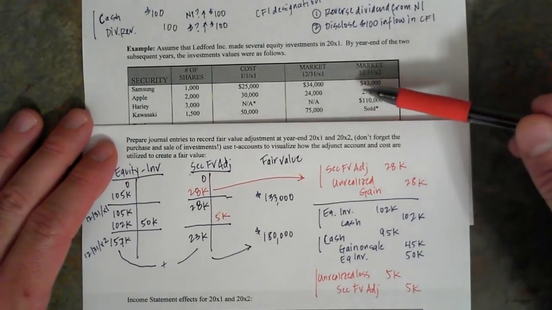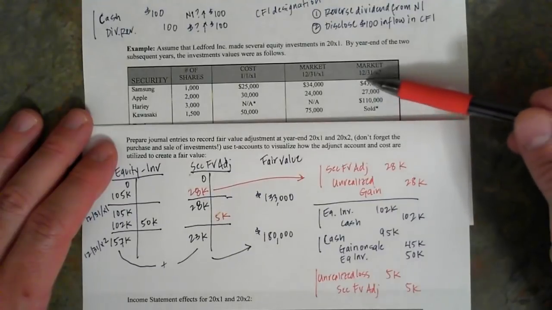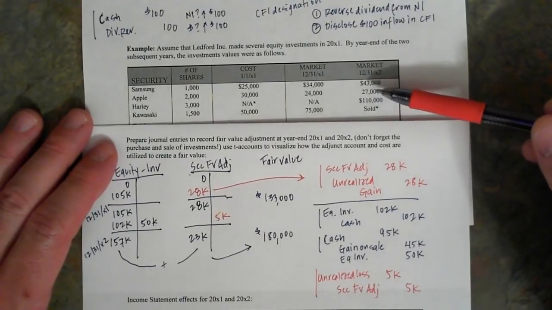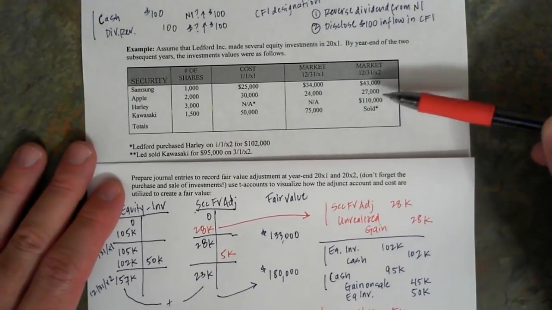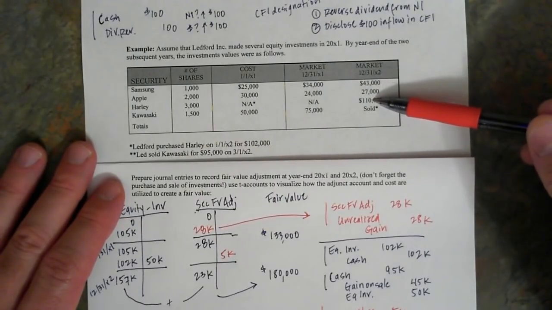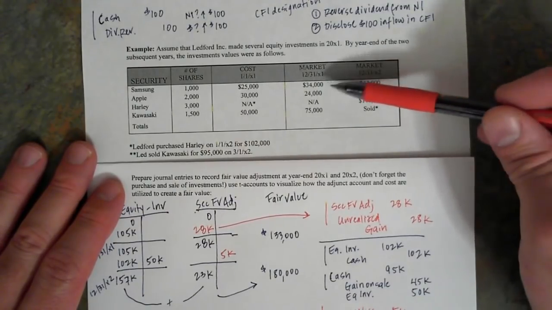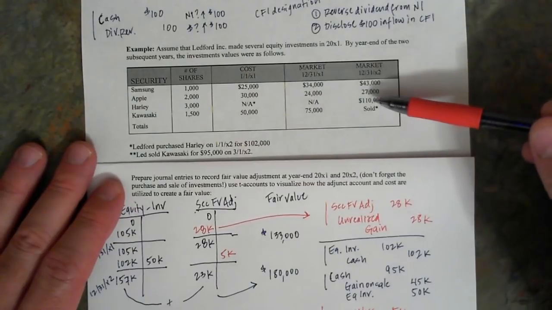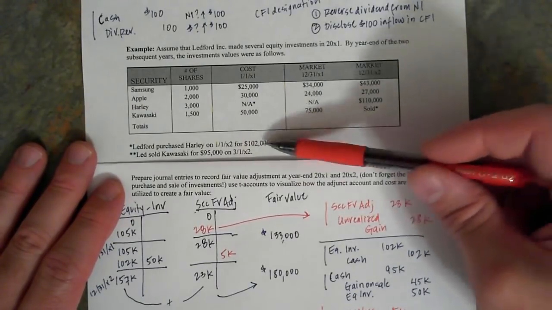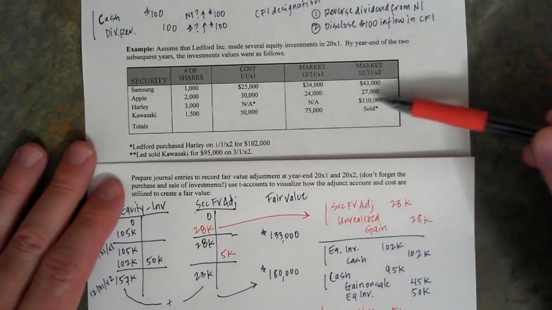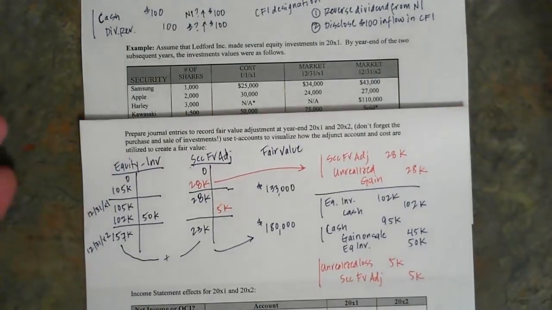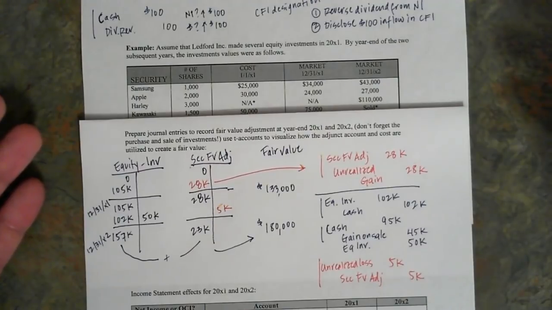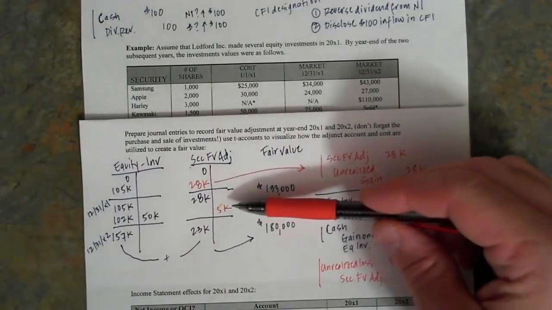This would have been a $3,000 appreciation. That's a $12,000 gain. We purchased Harley at 102. That's an $8,000 gain. So if we add up all of that, we have 9,000, 3,000, that's 12, 12 plus 8 to 110, that's 20. We should have shown for that period a $20,000 gain, but we didn't. We showed a $5,000 loss.